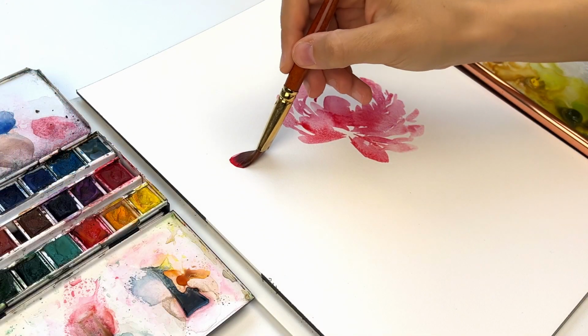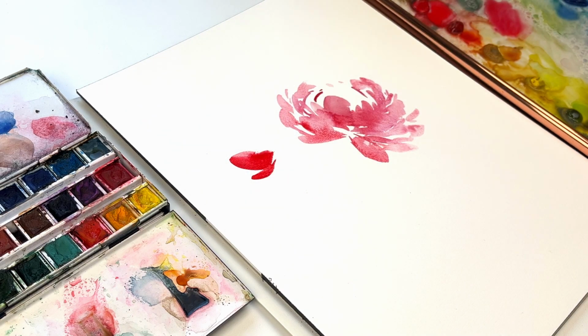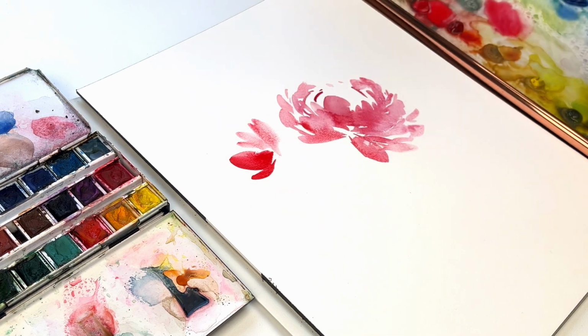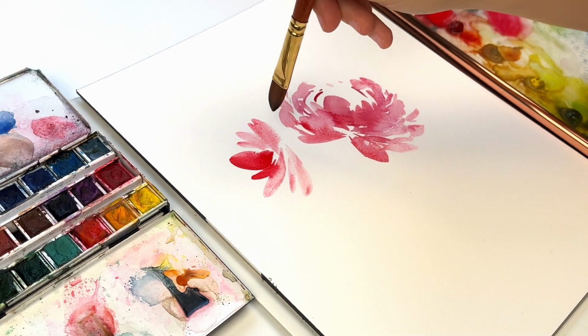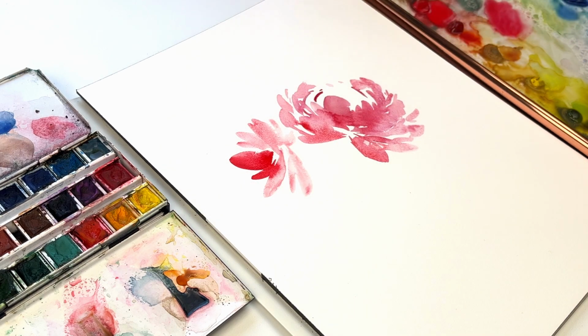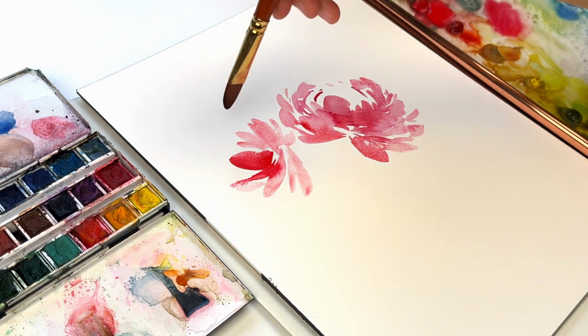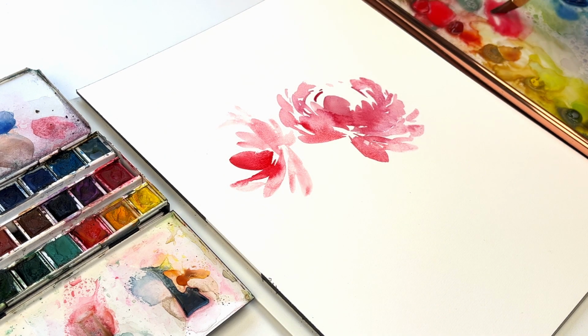I started to create the second flower in the same way. The very first two petals are very dark in color value. Then I remove a part of the pigment in the cup of water, and just with the side of the brush and a little bit of pigment and more water, I create additional brush strokes that are the outer petals of this peony.